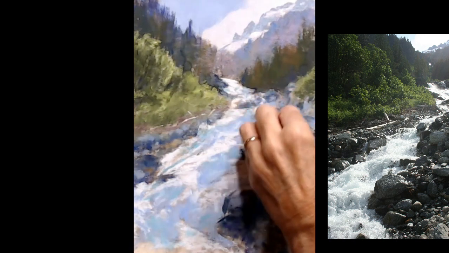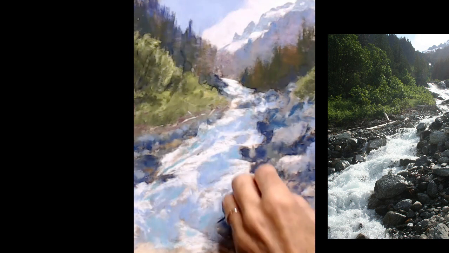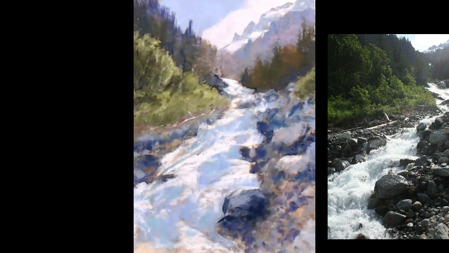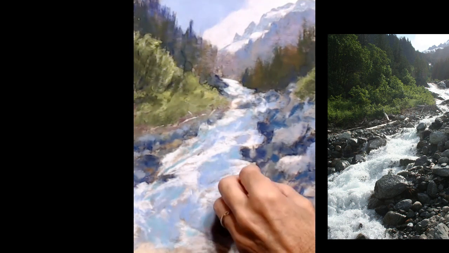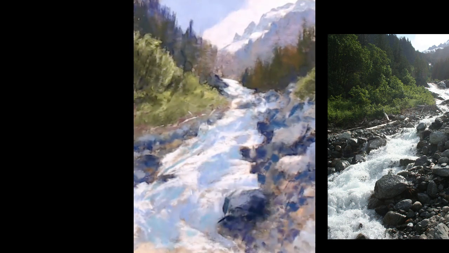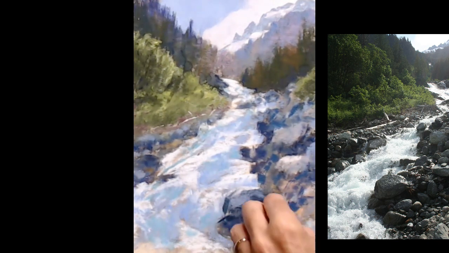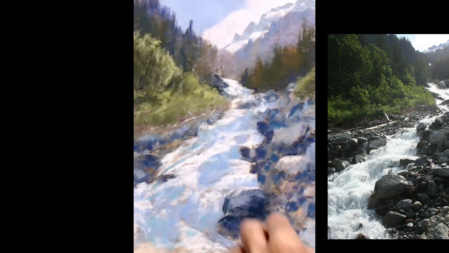So now you can see the mid values of the water, which are really almost the darkest values of the water. You'll see I'll be adding a little bit darker value to the dark parts of the rushing water a bit later, but that's now in place in the painting. And then you can see some of the sharp contrast with the rocks, and the painting itself is starting to highlight those rapids even better as we keep working back and forth here.